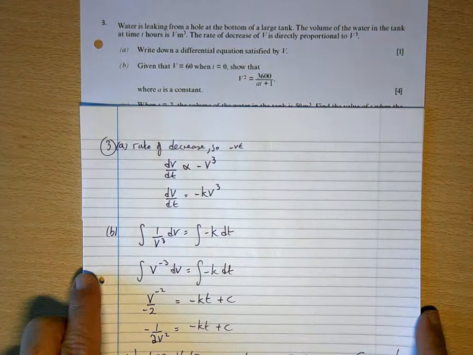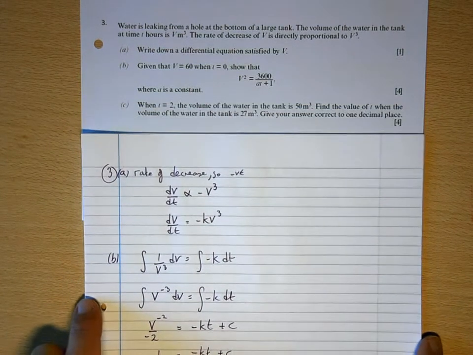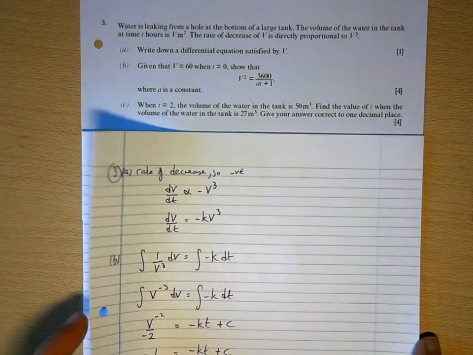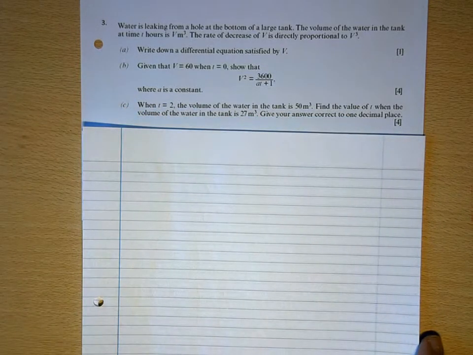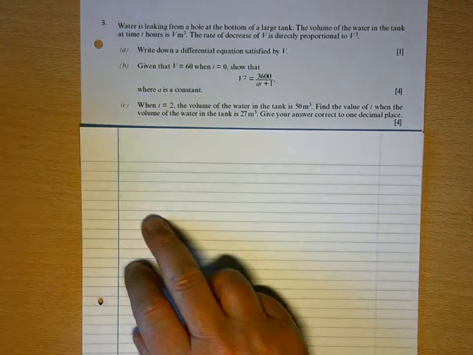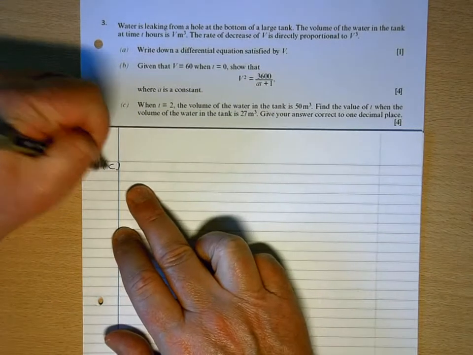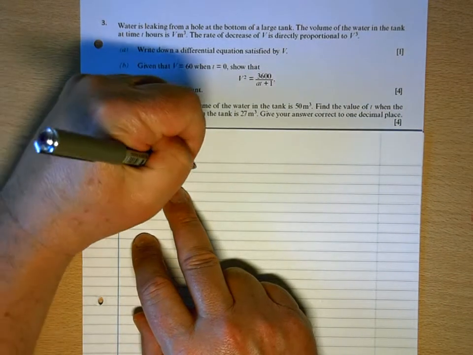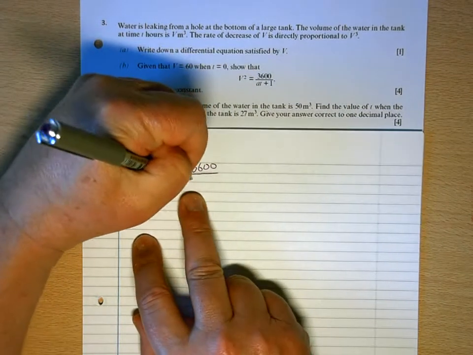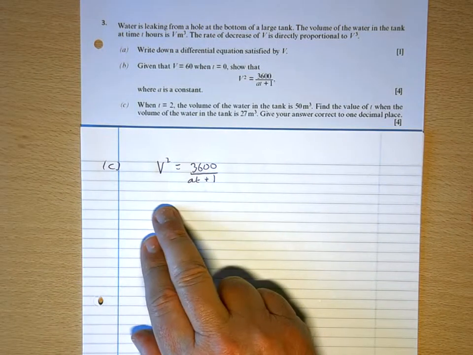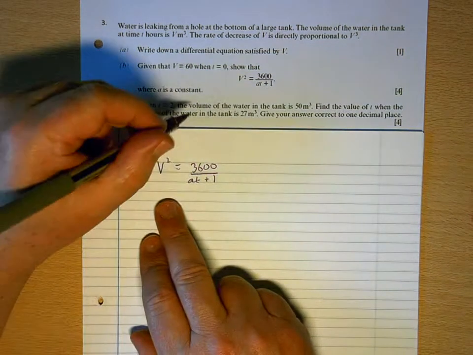So I've done part B, 4 marks. Part C: when t equals 2, the volume of the water in the tank is 50 cubic meters. Find the value of t when the volume of water in the tank is 27. Give your answer to 1 decimal place. Okay, so I'm going to rewrite my expression. I'm going to have to go back to the previous page. When t equals 2, V equals 50.